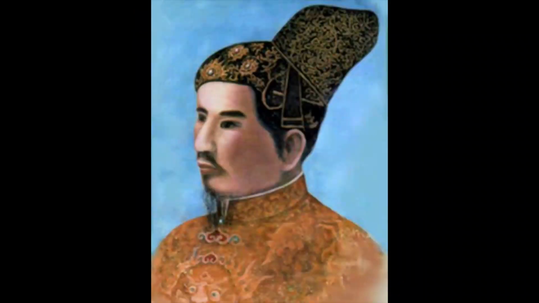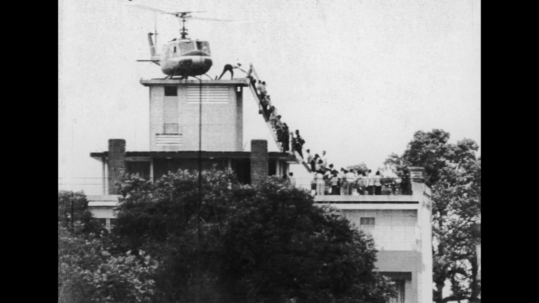I named my app Gia Long. He was a 19th century emperor who took power after a 30-year civil war and gave Vietnam both its name and its borders. The street where this apartment block is located also bears his name. So to me, the name bookends the modern conflict.